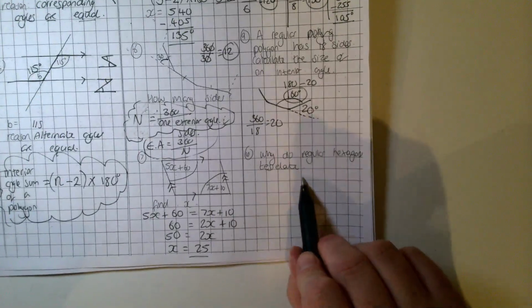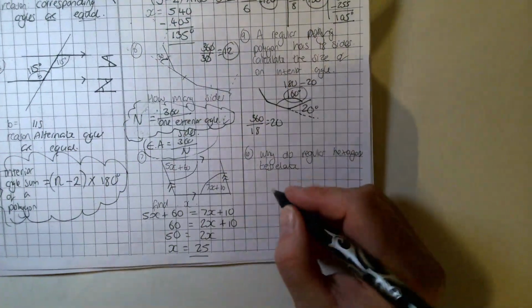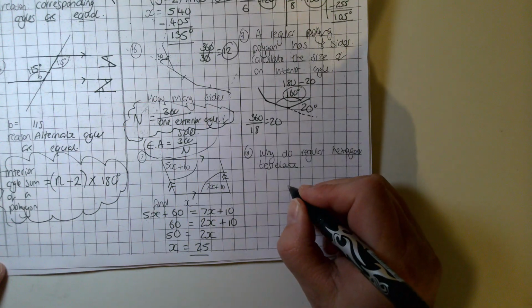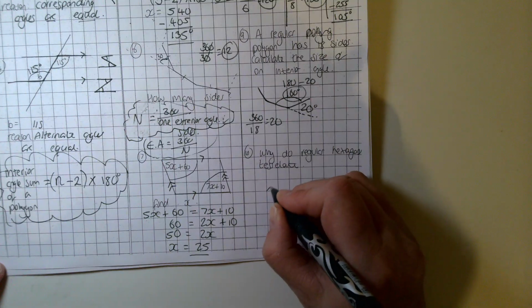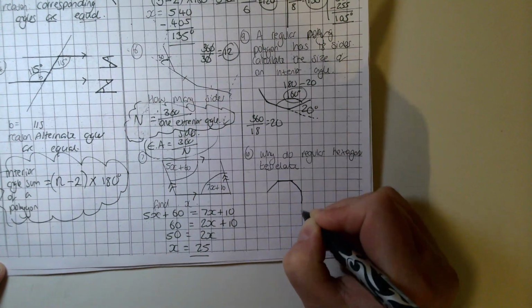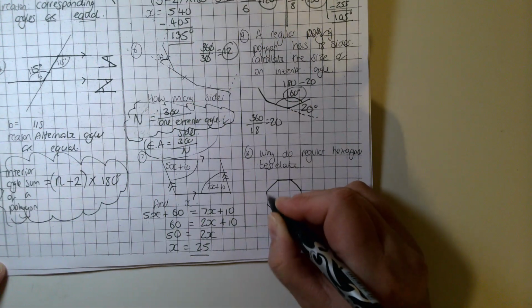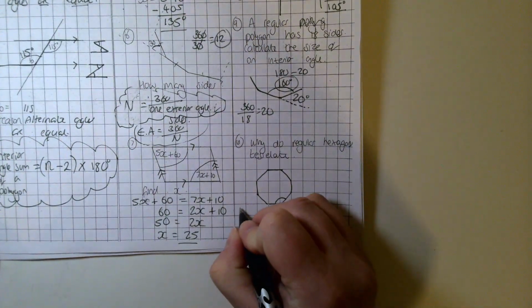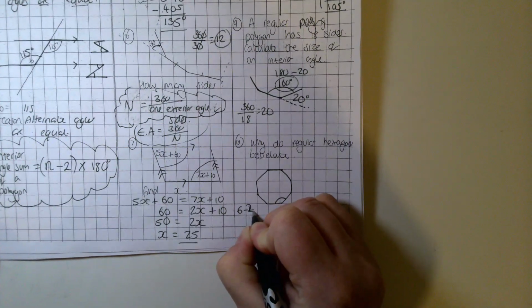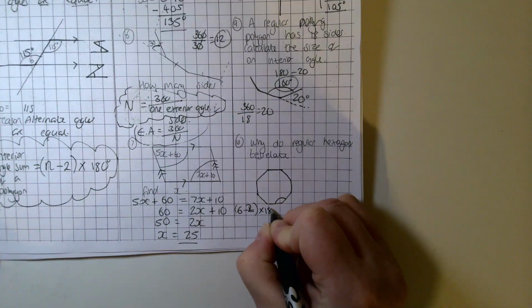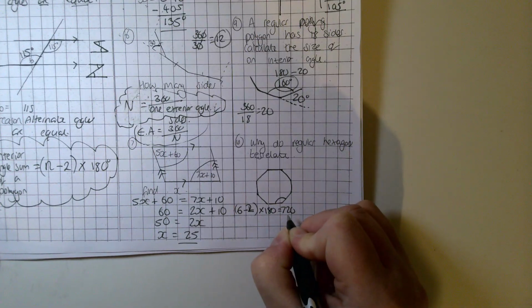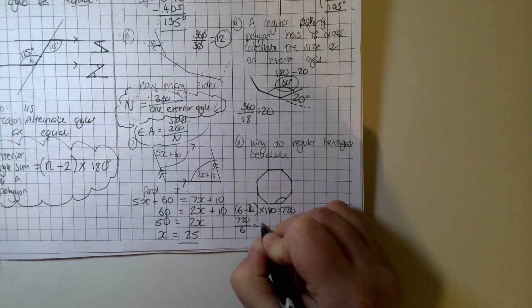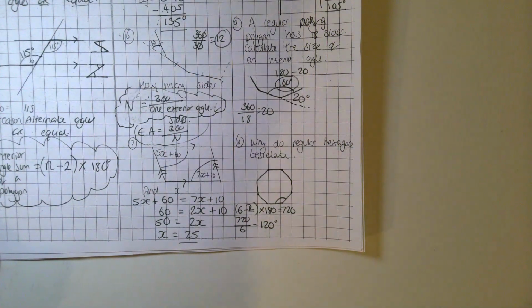Why do regular hexagons tessellate? Well, let's have a look at the interior angles. So if you've got a hexagon, which is going to look something a bit like this, we can work out one interior angle. It's a six-sided shape, so 6 minus 2, which equals 4, times 180 gives us 720 degrees. And then if we divide 720 by 6, that means one angle is 120.